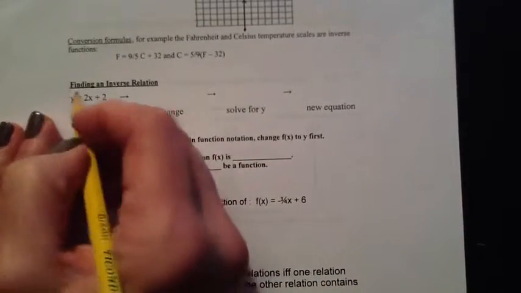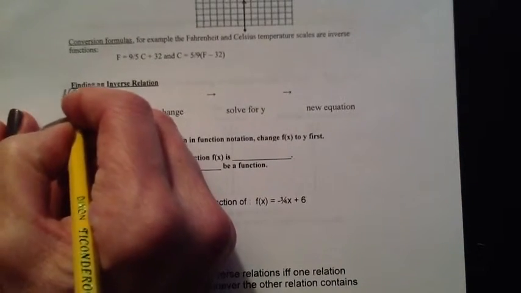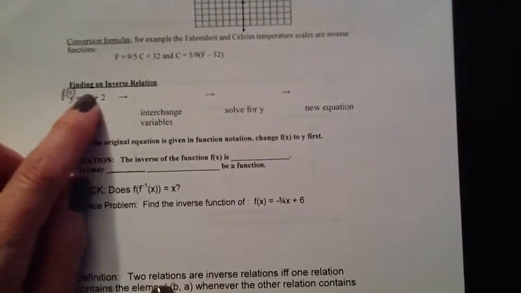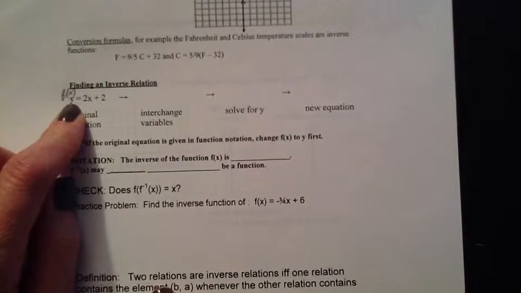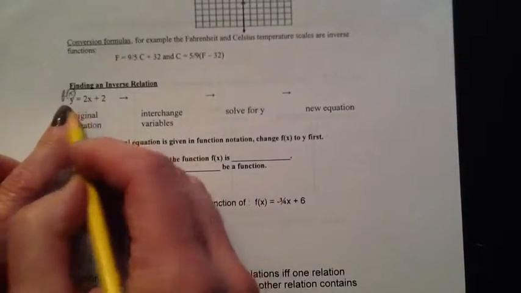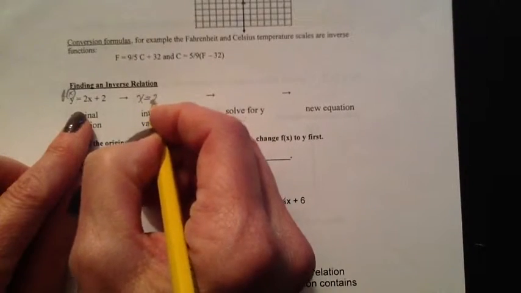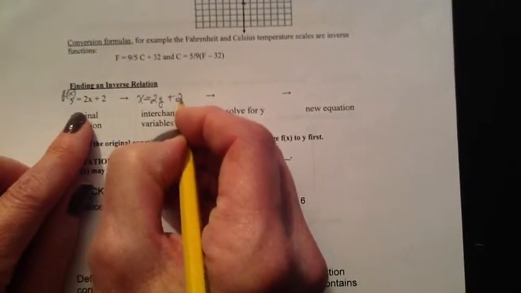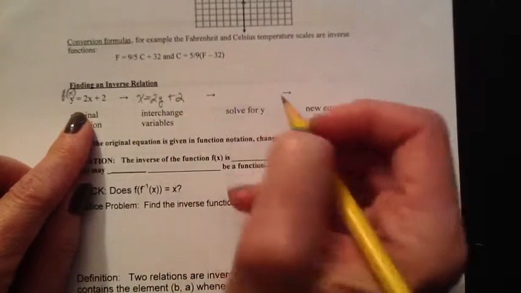Okay, and here I call it y. I maybe should have called it f of x. The first step to finding an inverse given an equation is to change f of x to y. So there our first step is done for us. The next thing we do is we actually switch the x and y, so it becomes x equals 2y plus 2. Now we solve for y, so I'm going to subtract 2 from both sides.